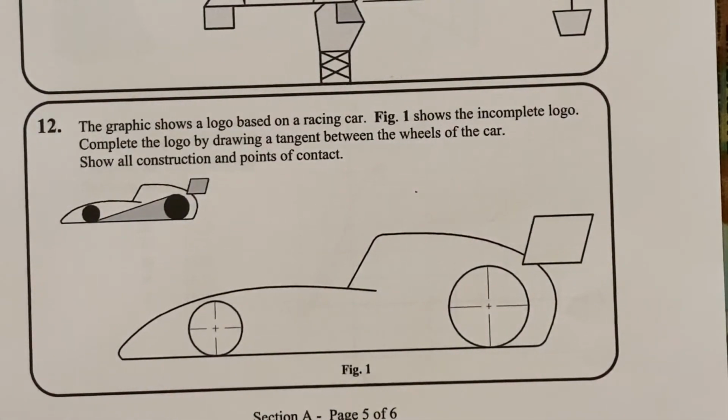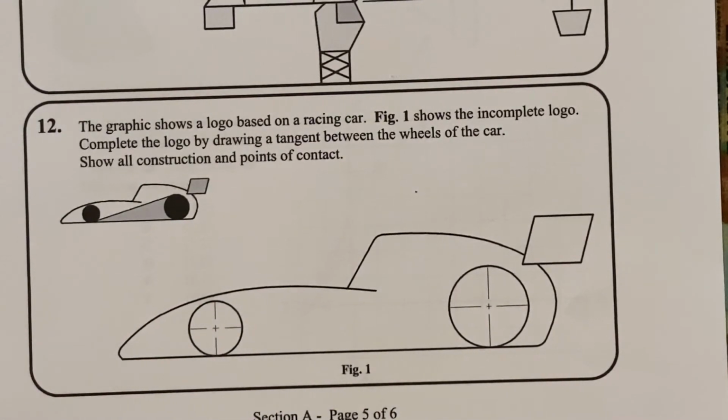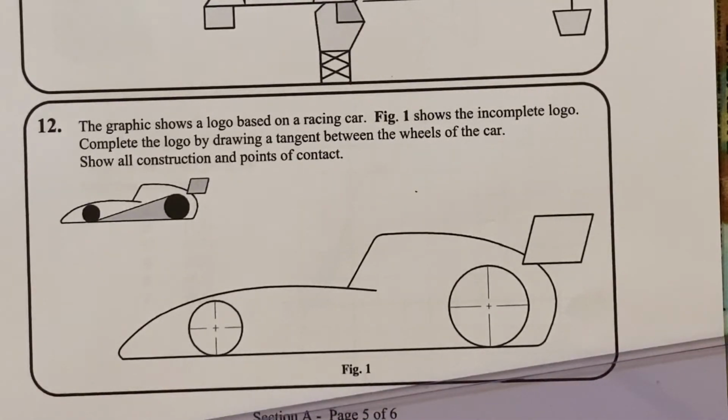Graphic below shows a logo based on a racing car. Figure 1 shows the incomplete logo. Complete the logo by drawing a tangent between the wheels of the car. So we are asked to draw a tangent internally between the wheels of the car, and this is the one that I have to always stop and try and remember how to do because it drives me nuts.